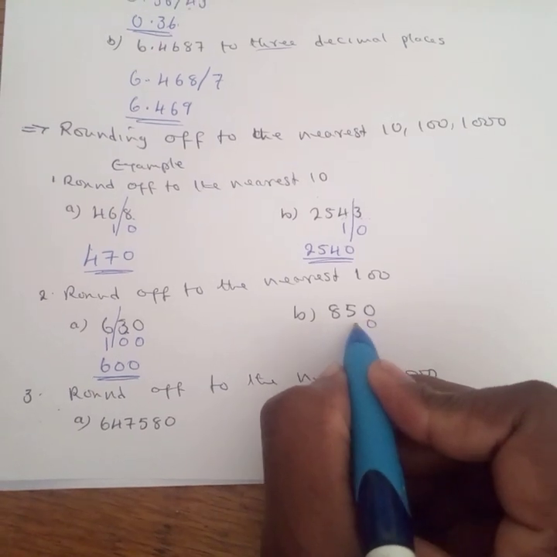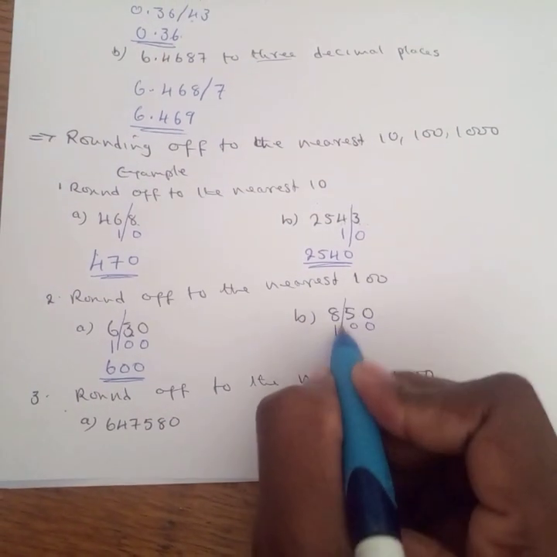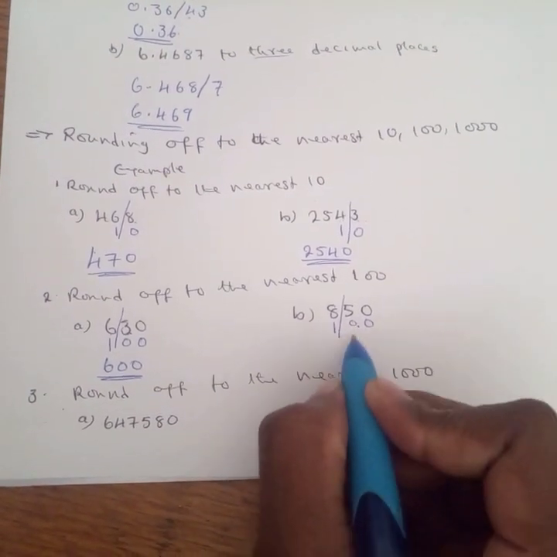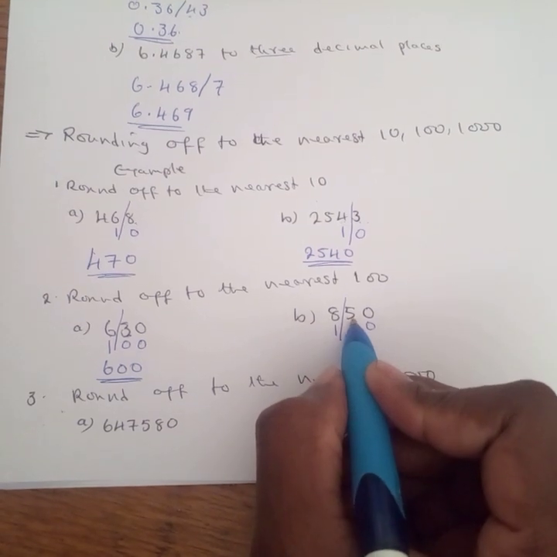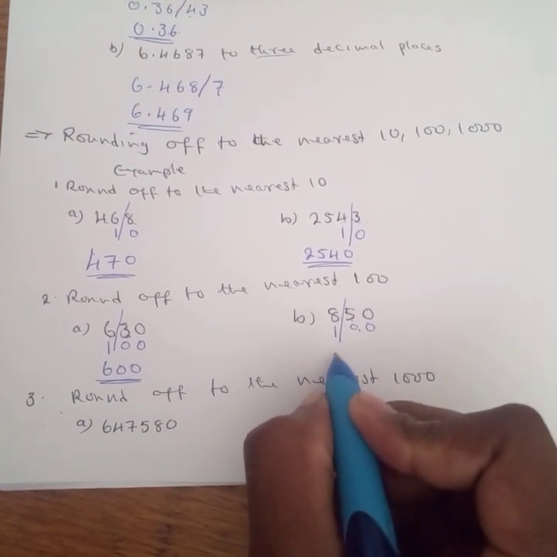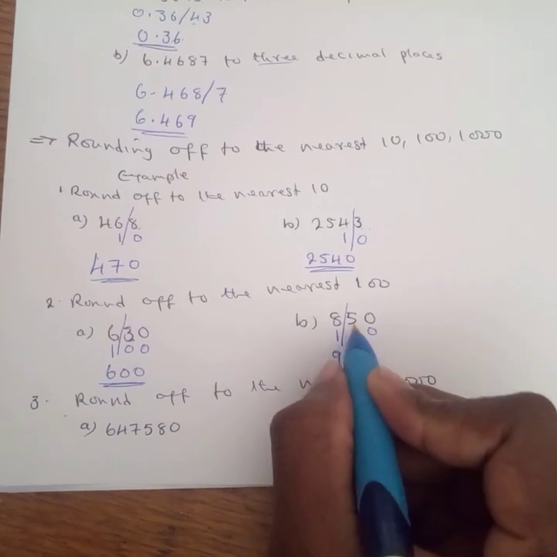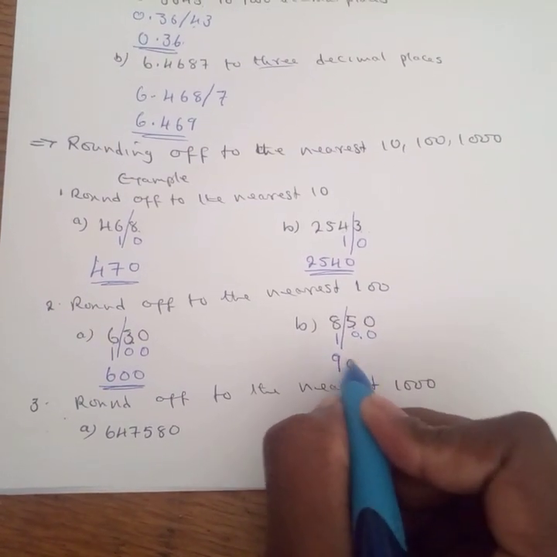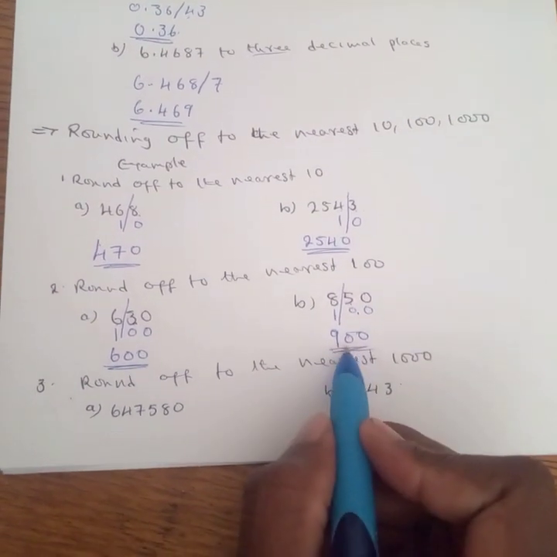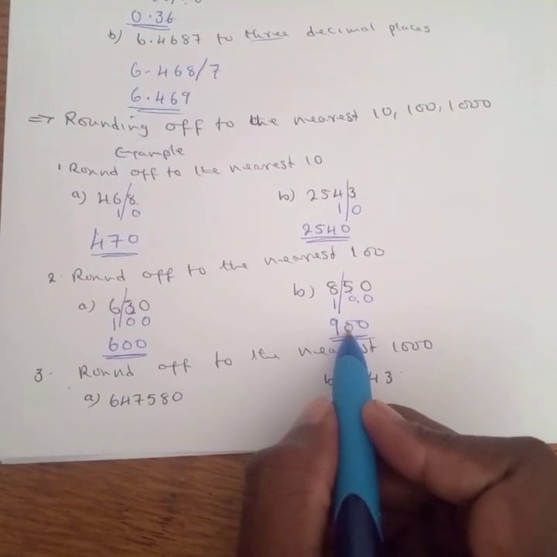Same applies with this one. Just write 0, 0, 1. You put a demarcation in between 1 and 0. And you ask, is this greater than 5 or equal to 5? It is equal to 5. So in this case, it will be 9, and zeros to zeros, 0, 0. So you know this is rounded off to the nearest 100.